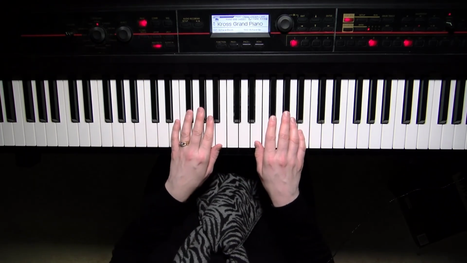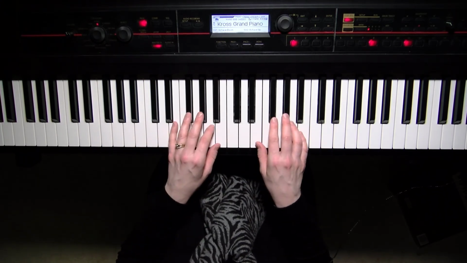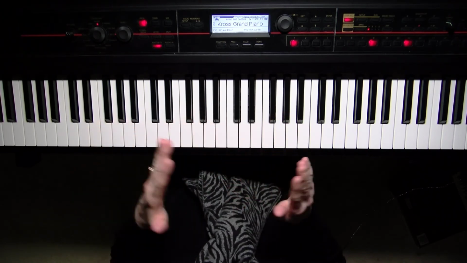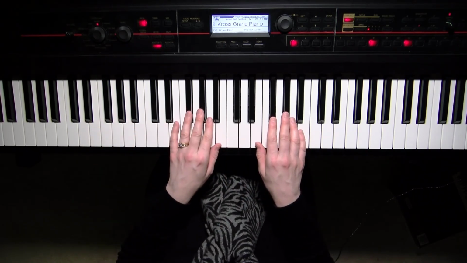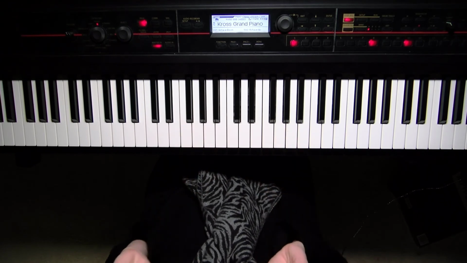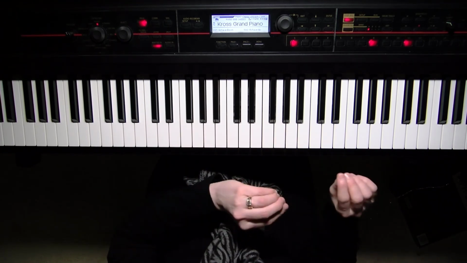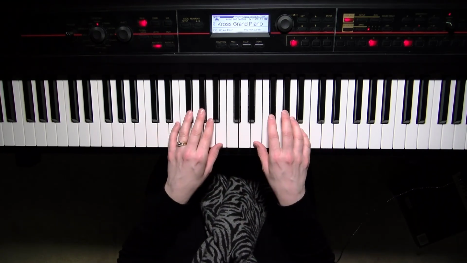There's a lot of things that we could talk about, especially concerning relative key signatures between relative major and relative minor. But my approach today is mostly focused on how can you go from a major scale and find its relative minor. How can you play that in a very quick fashion?